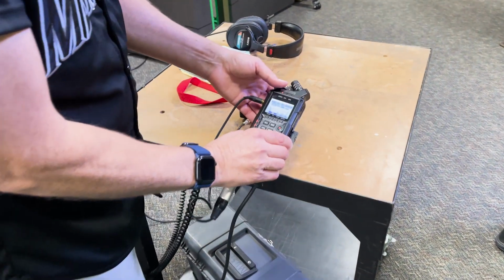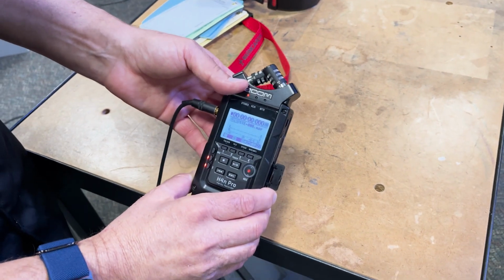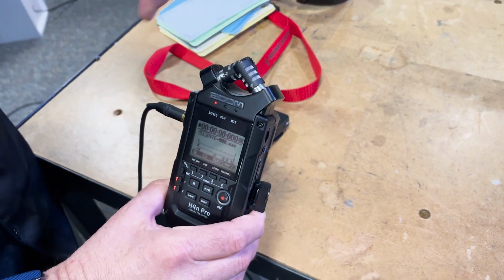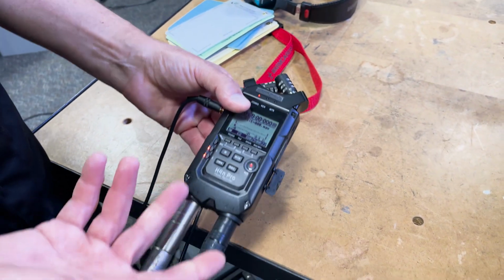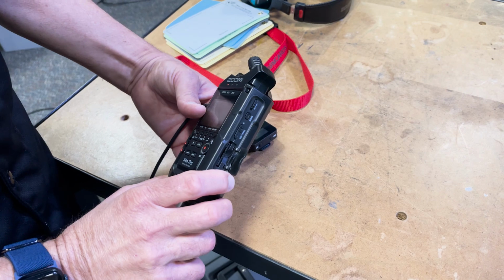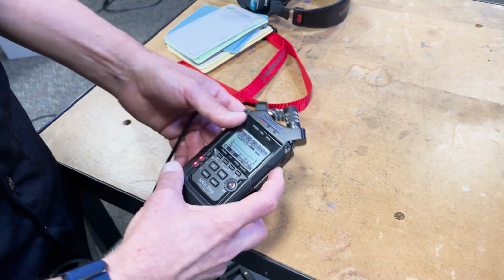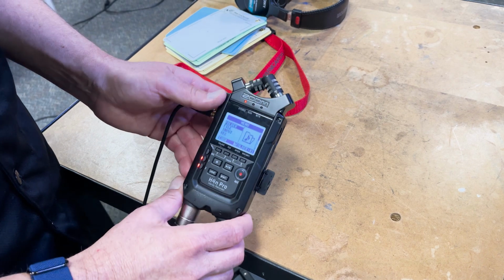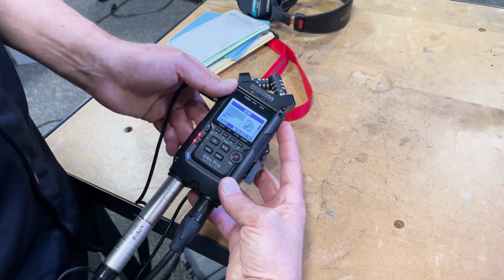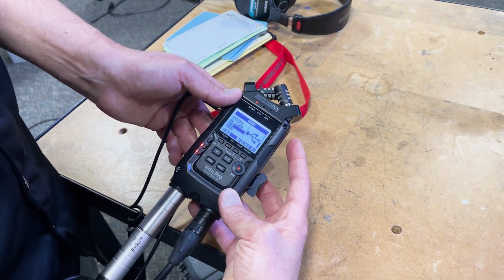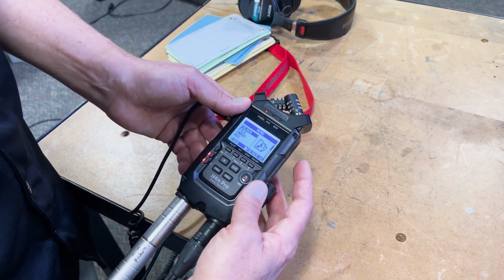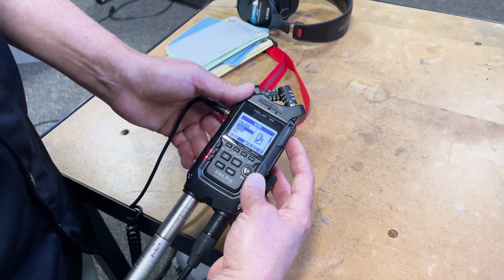So now I want to make sure that I have the audio recorder set up properly. And there are a bunch of different settings in here. You can use the microphones that are on the top of it or the inputs at the bottom. And in order to do that, you have to set up the menu. So there's a menu button on the side. You hit that, and it brings you into the menus. There's a little wheel here to navigate through the menus, and it's a push wheel. So if you get to something that you want to change, you just push on the wheel and it goes into that selection.